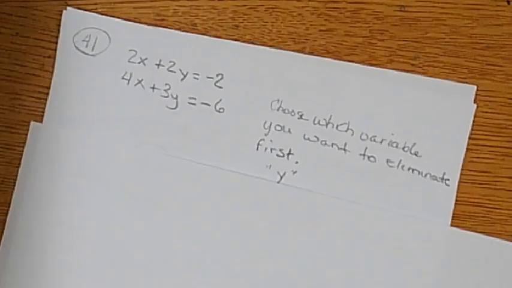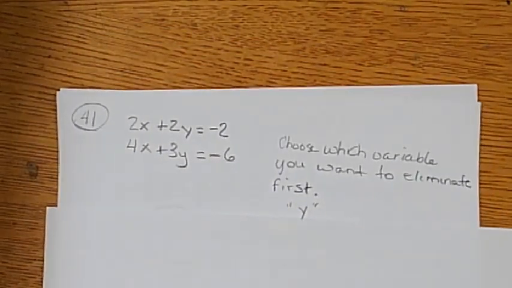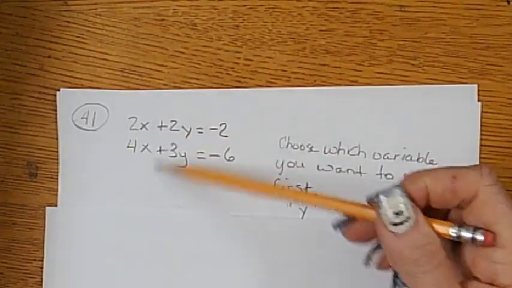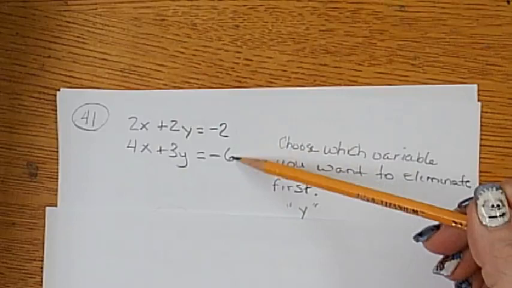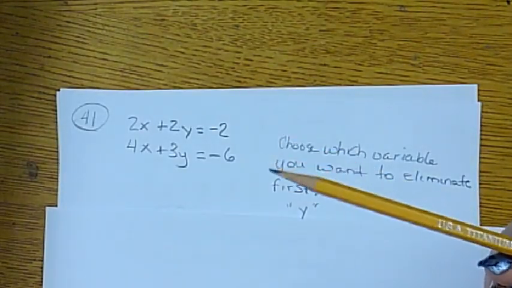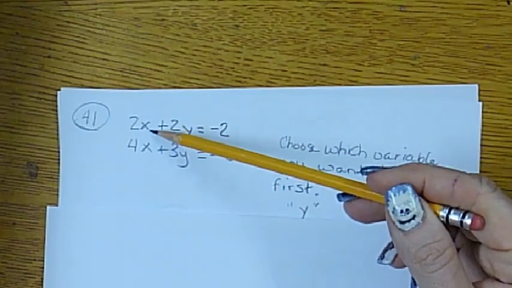Now I'm going to go to the elimination ones. This is an example of an elimination one. In order to eliminate, you need to have the same number. They need to be lined up, x's with x's, y's with y's, and then the coefficient that doesn't have a variable. And then they need to be the same number.